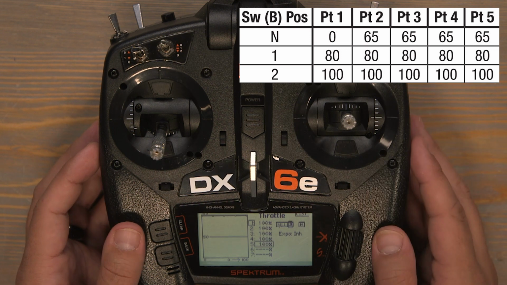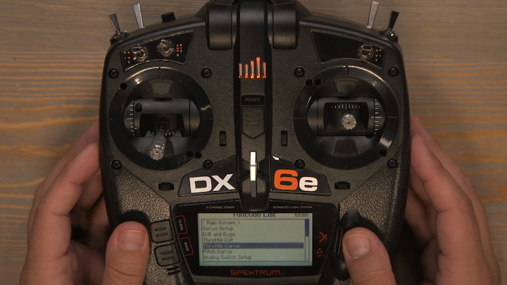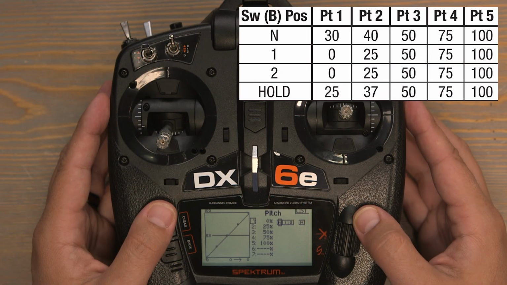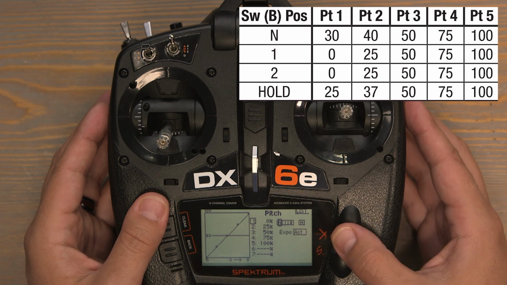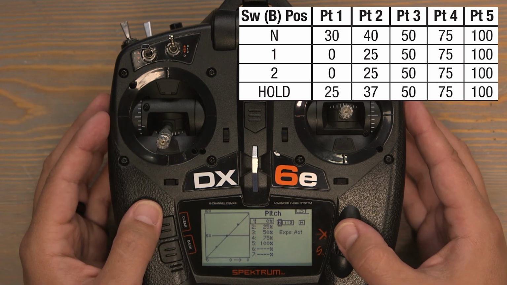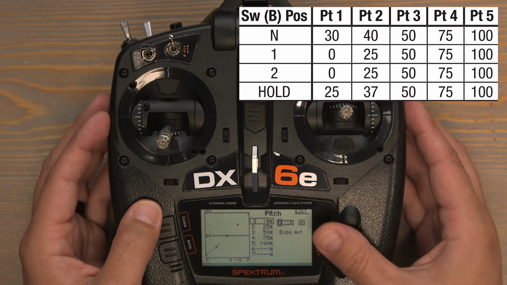Now that our throttle curve is set up, push the back button and now scroll down to pitch curve. We need to adjust pitch points 1 and 2. So we'll click on the N and then scroll down to the 0% there, in the first pitch point. Click, and we'll bump that up to 30%.